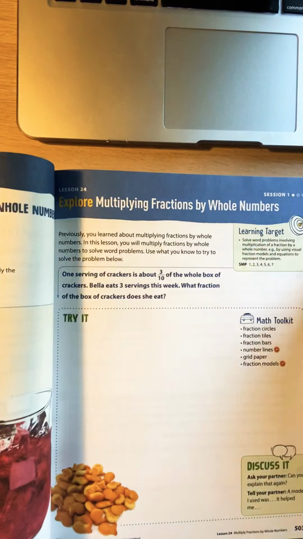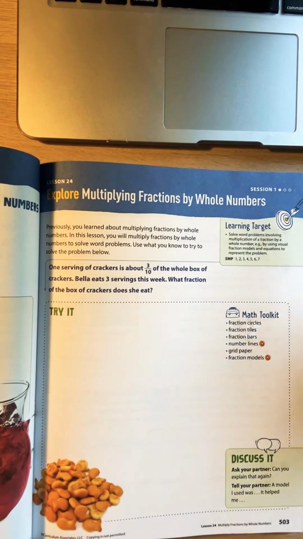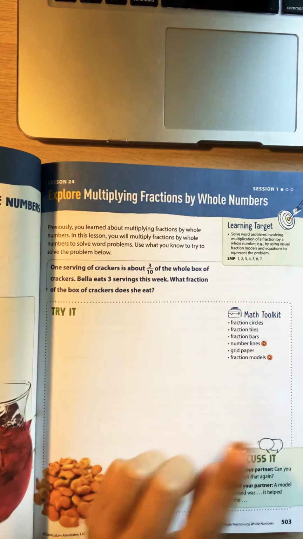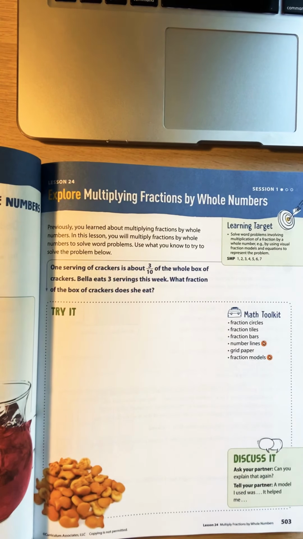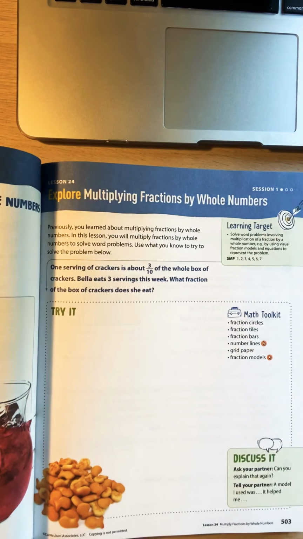But our lesson really begins on page 503. So this is session 1. And lesson 24 is only 3 sessions, just like 23 was only 3 sessions. So it'll be a quick one. This first paragraph just explains that previously we learned how to multiply fractions. In this lesson, all we're doing is the same thing, it's just word problems. So we'll get a word problem, but it's just multiplying a fraction by a whole number.